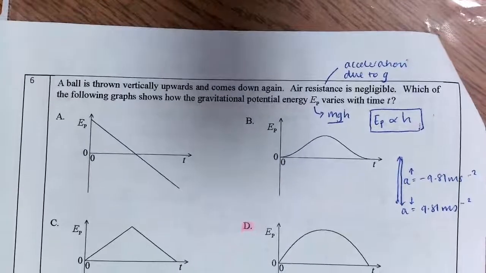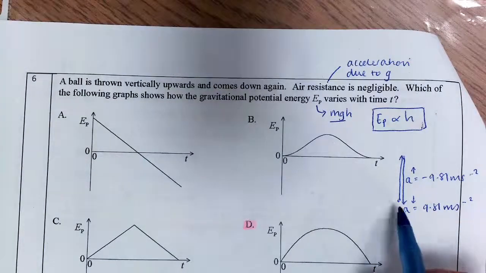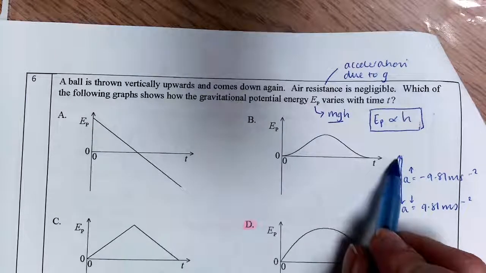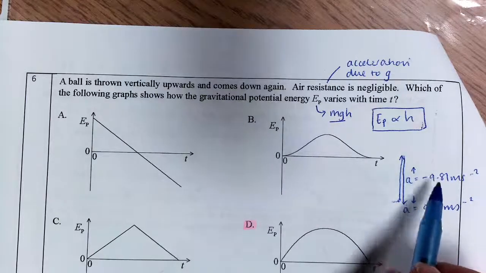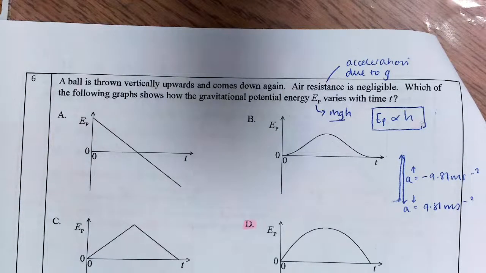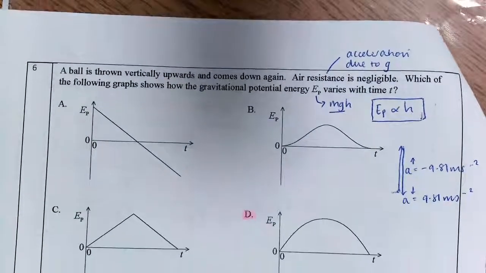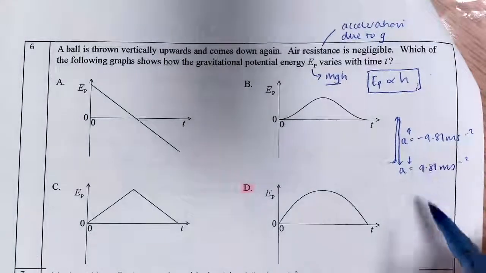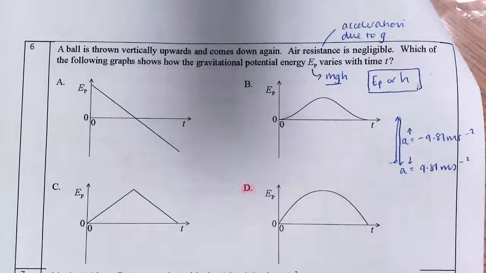But we now know that it will have some original velocity that it's thrown with, and on the way up it's decelerating. So its velocity is decreasing, which means that per unit time it's going to travel less and less per second in terms of height gain, because it's decelerating. And then on the way down, obviously it's accelerating, so the velocity is increasing, so per second it will have travelled further as time goes on.